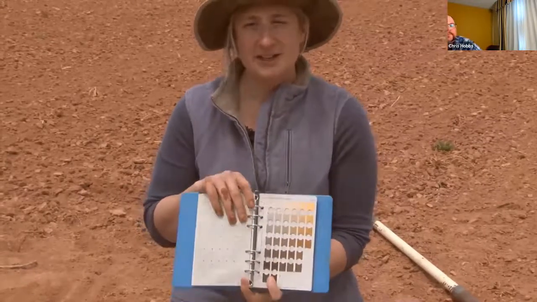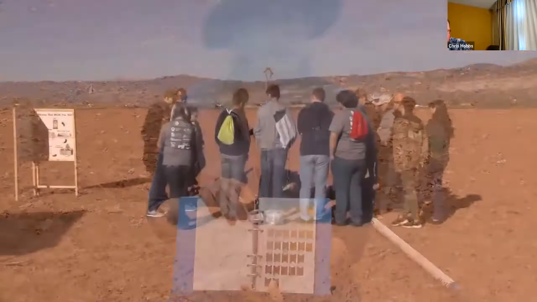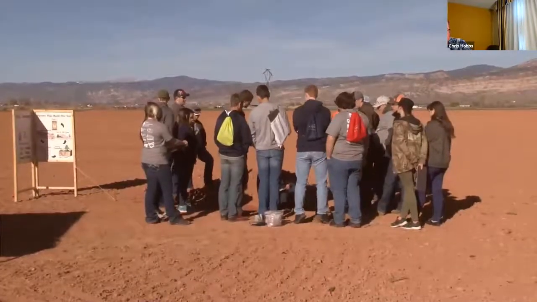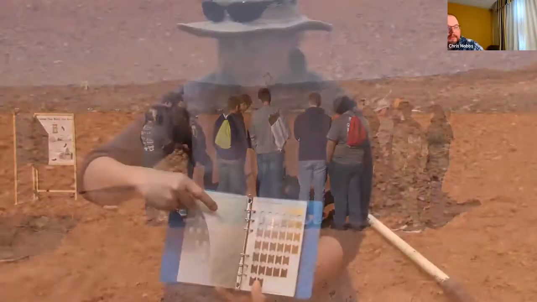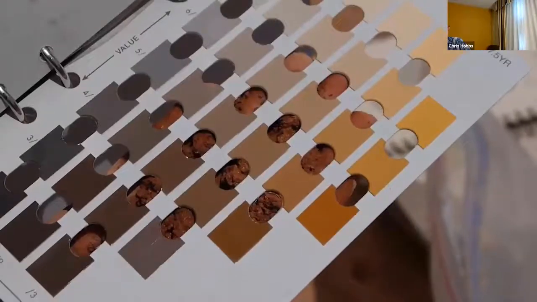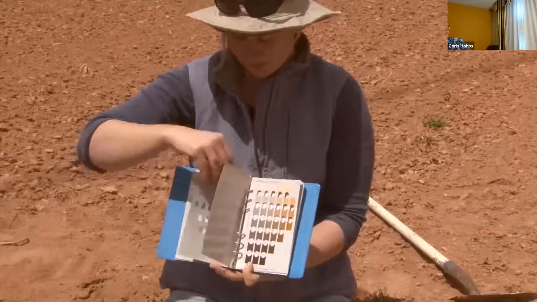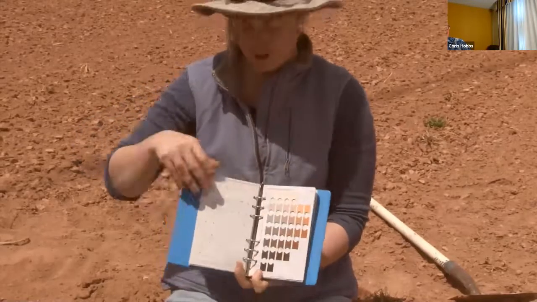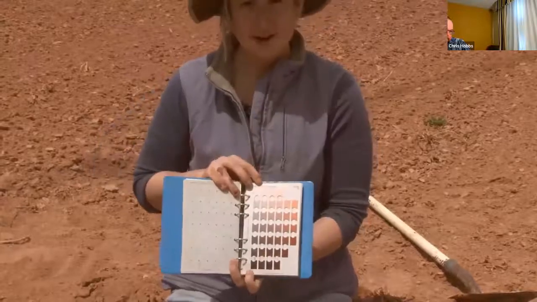Now, here in Utah, we have a lot of really red soils. So looking around the landscape that you're in is going to determine whether you need to start on one of the redder pages towards the front of the book. As we move to the front of the book, this is the 7.5YR page, which is 7.5 parts yellow to 1 part red. As I go even further, 5YR is even redder, and then 2.5YR is even redder than that.